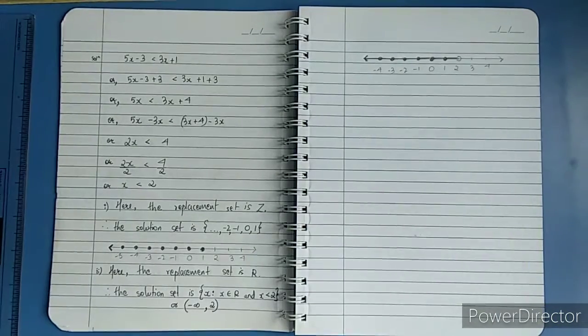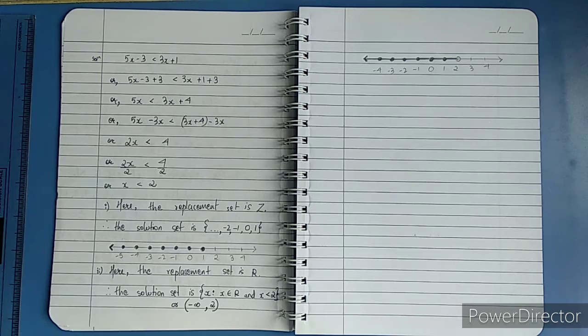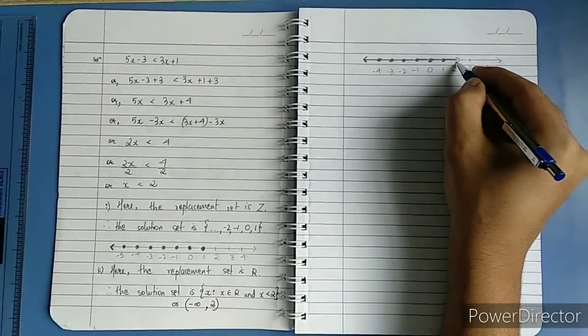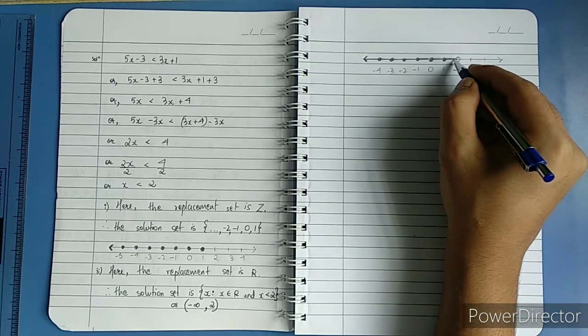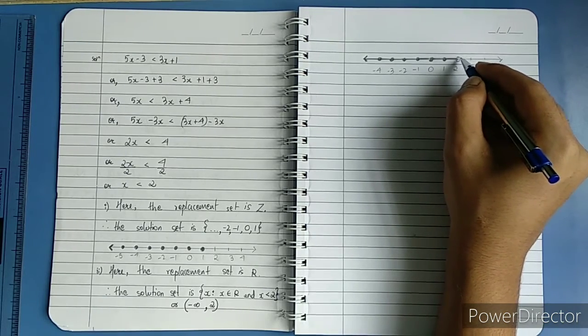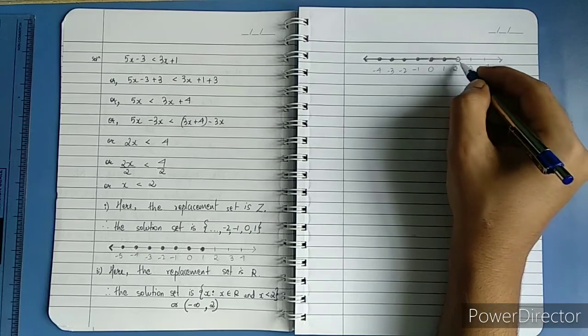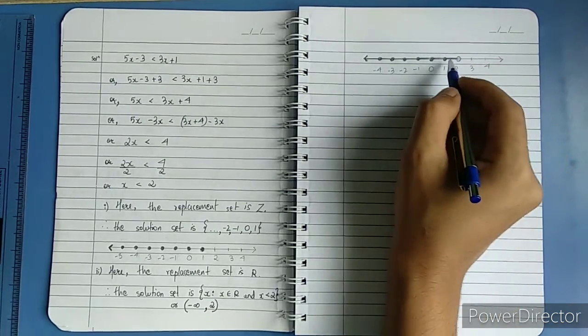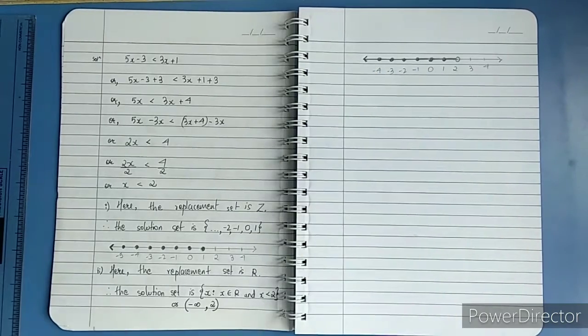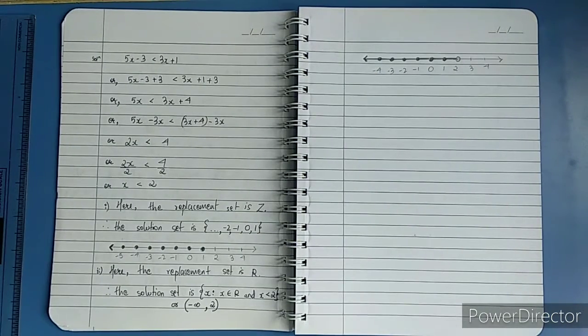Okay, so x less than 2, x is going till 2 but not including 2. So it will have 1.9, 1.999 also, but is not including 2. That is why 2 is an open circle, and before that we have bold everything. This is how we represent the solution set of real numbers on the number line.